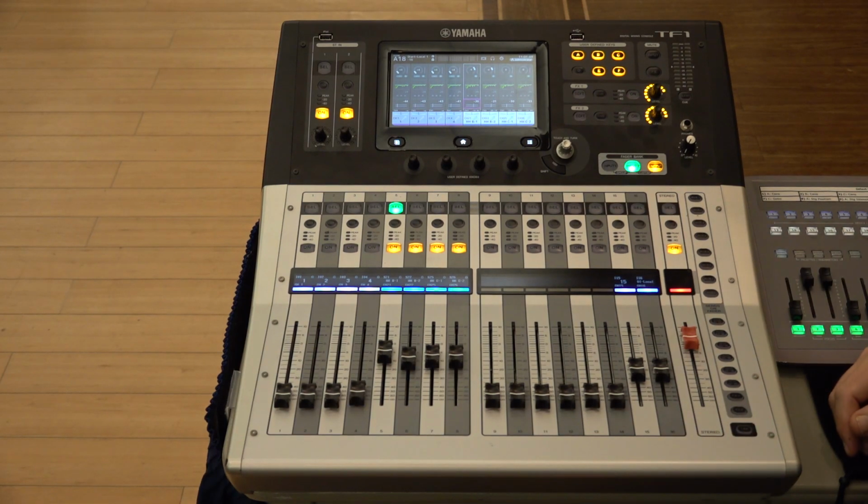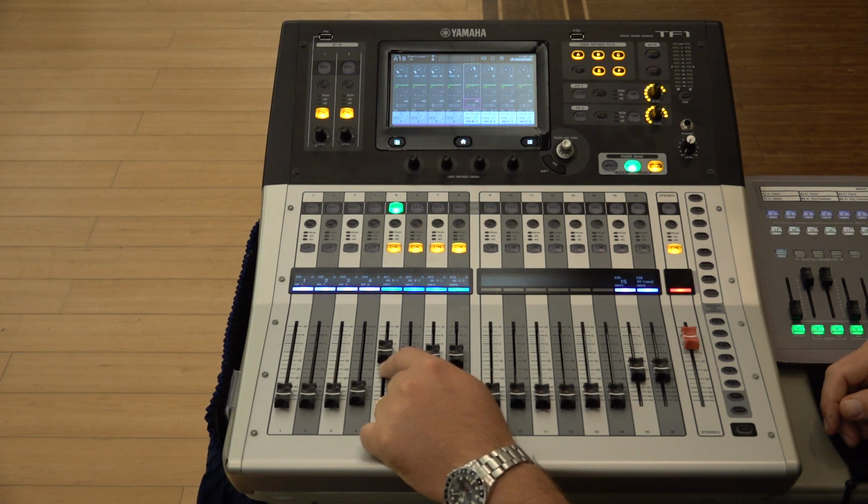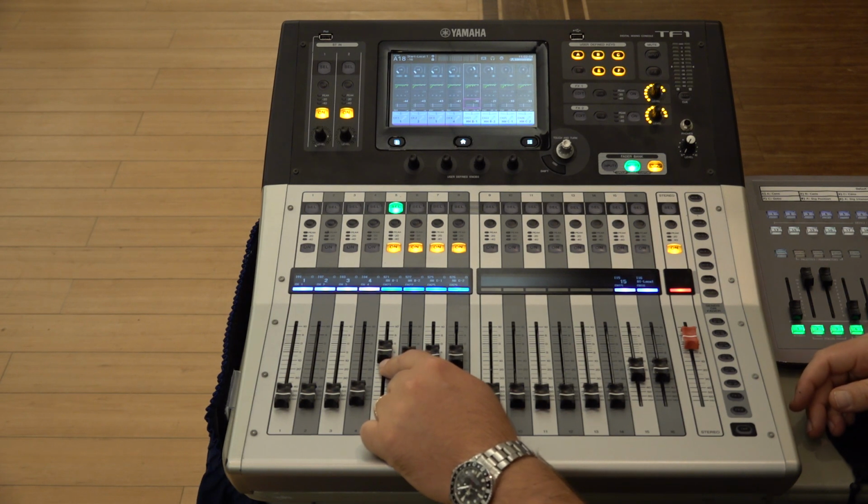Okay, so we're going to go over how to send a channel to an effect. In this case, we are going to be sending a handheld microphone to a reverb effect because somebody's going to start singing, and reverb helps make singing sound better.